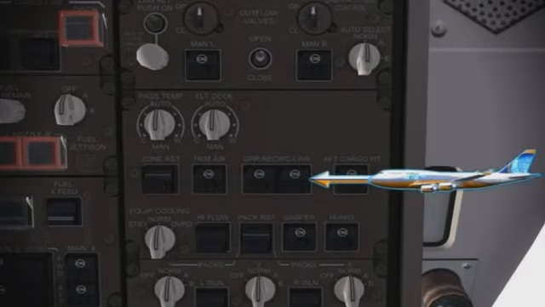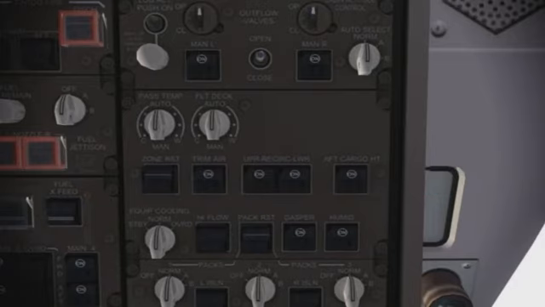Recirculation fans allow the air system to reuse some of the cabin air to reduce workload on the engines in return for some fuel economy. Normal operations call for these switches to be on. Off, the switches are off.